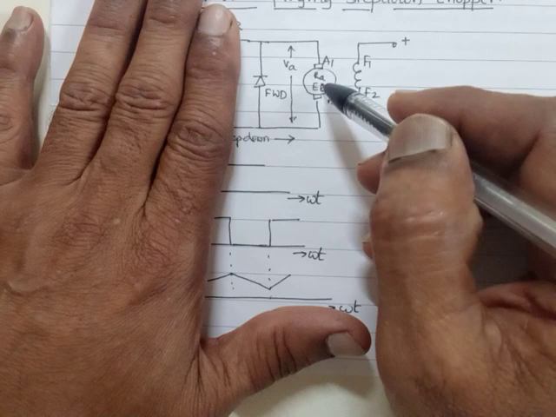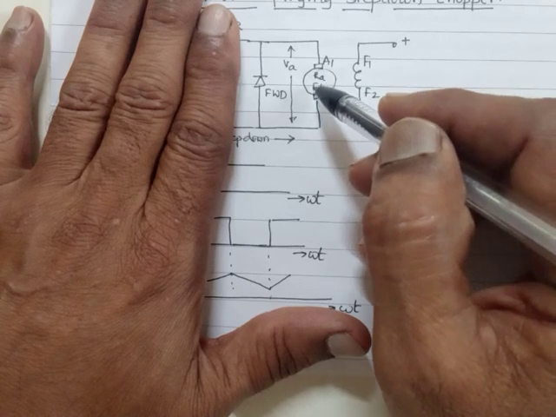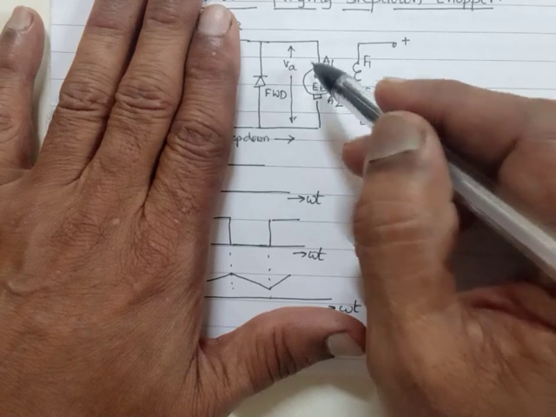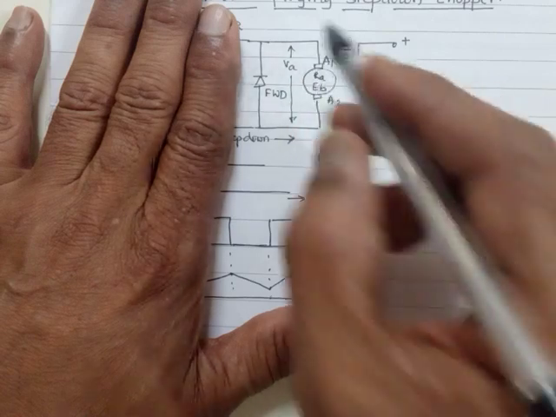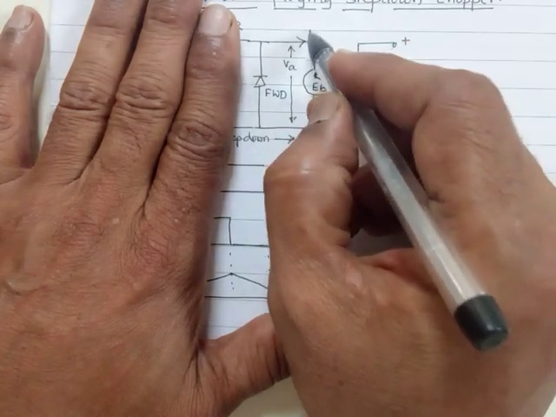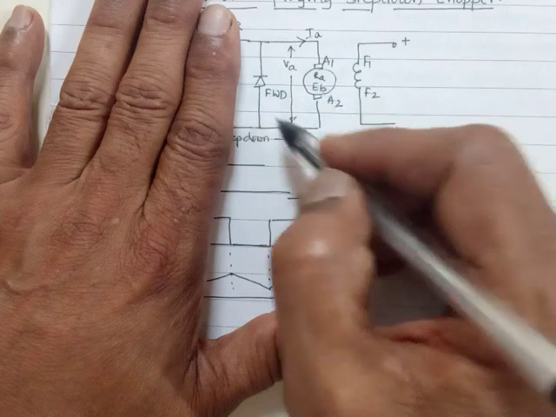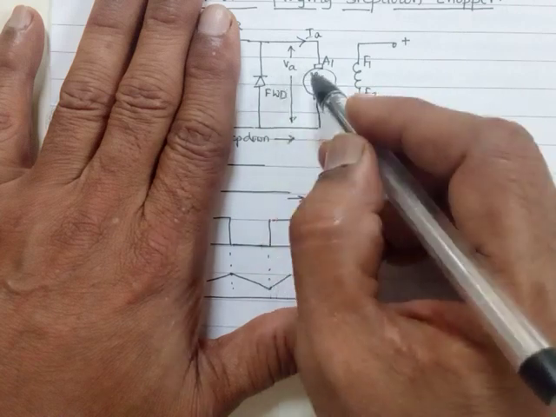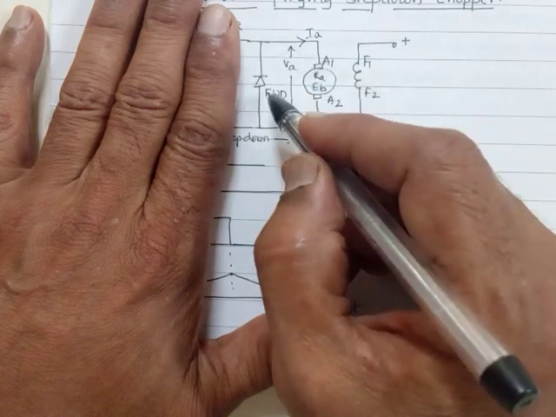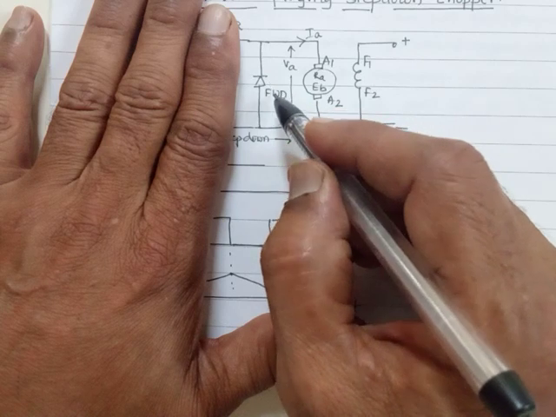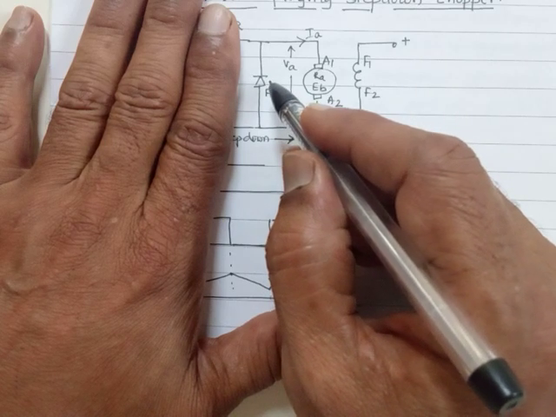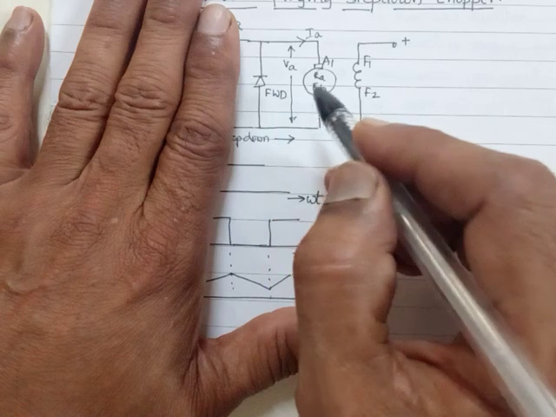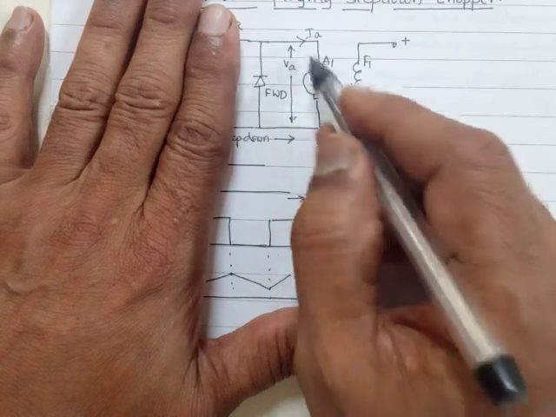Because it is still running, the stored energy there makes it run as a generator. The current will start flowing here. The current will continue to be there. But that continuation of current is here because of the presence of the freewheeling diode. The diode automatically comes into conduction because it gets forward biased, and IA will be there.